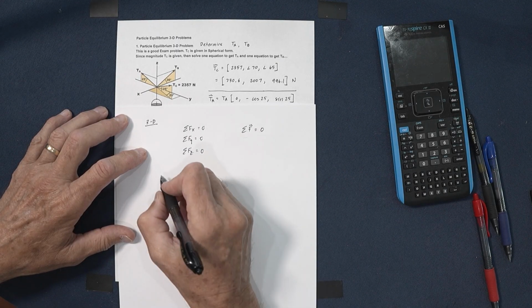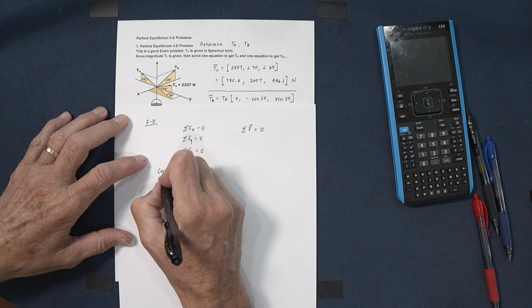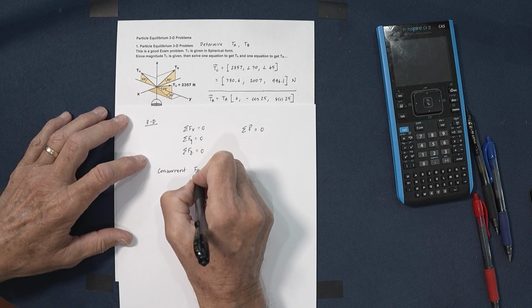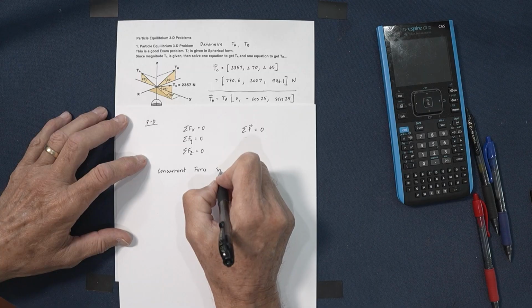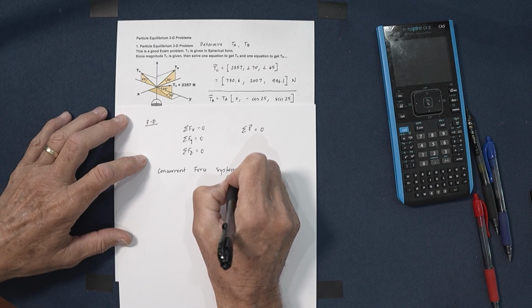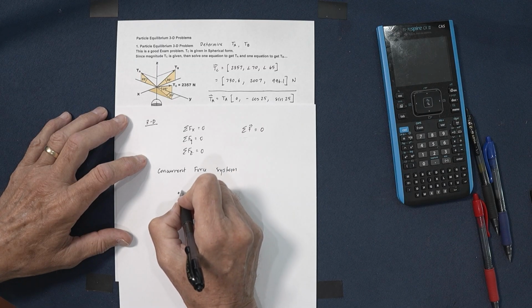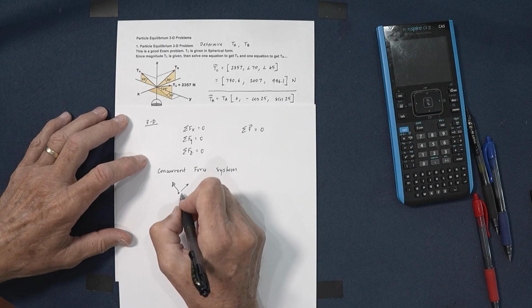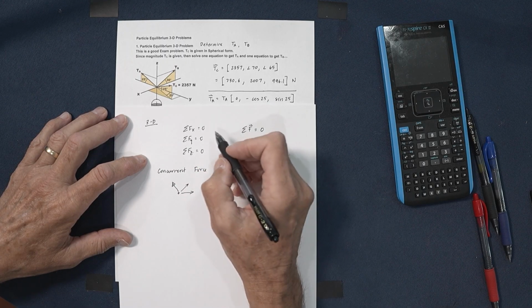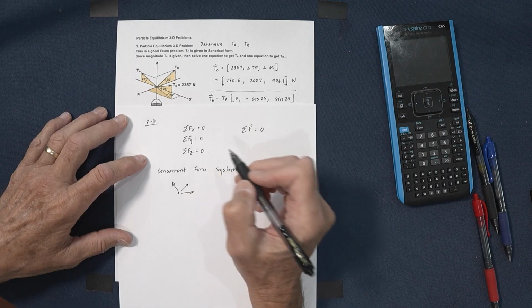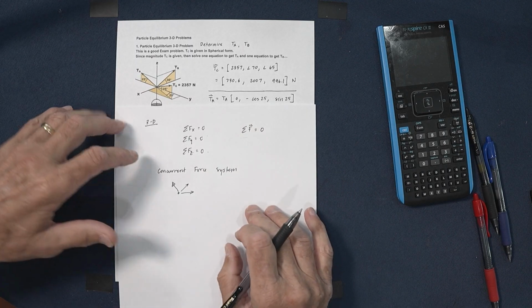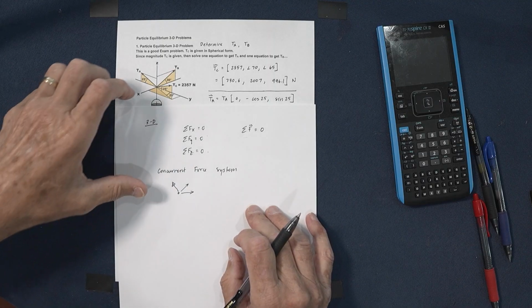These apply to a concurrent force system, which means the forces all act at a point. So I can solve for up to three unknowns, and they have to be forces that act at a point. And so that's what's going on.